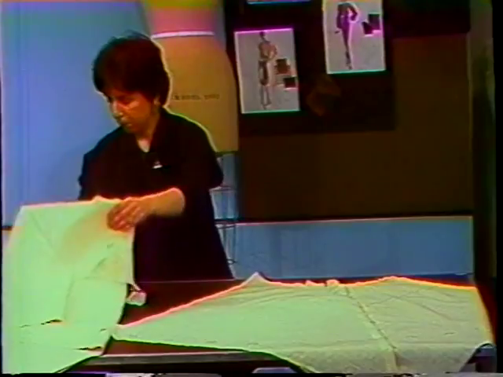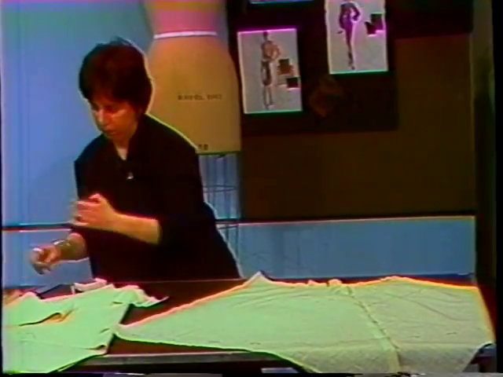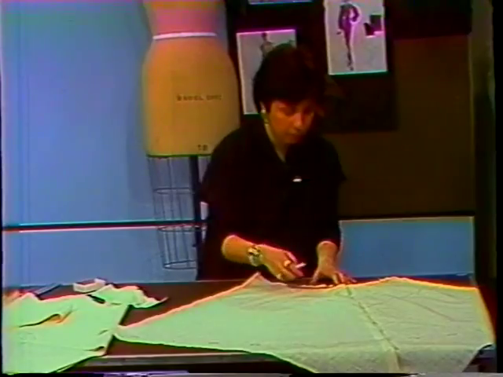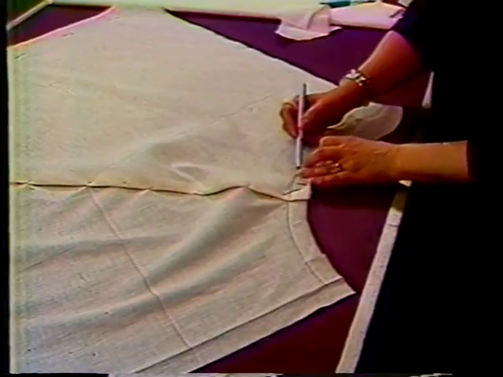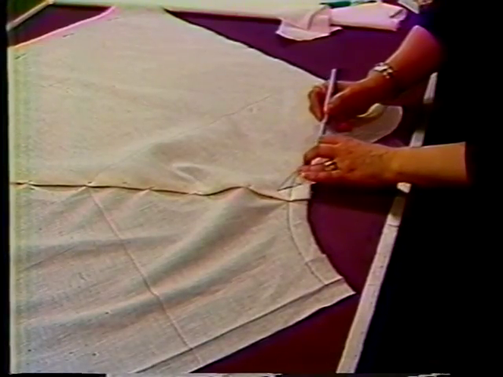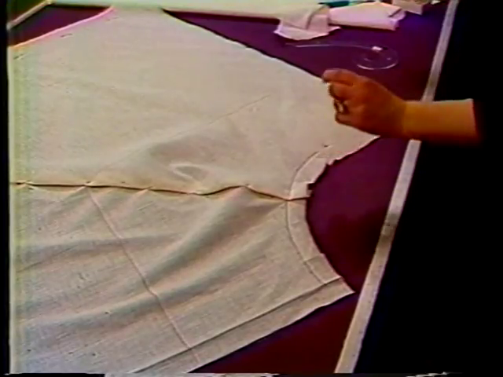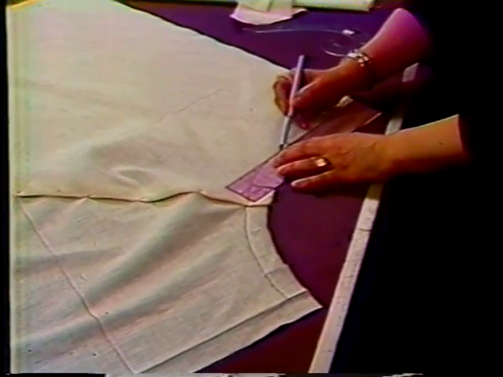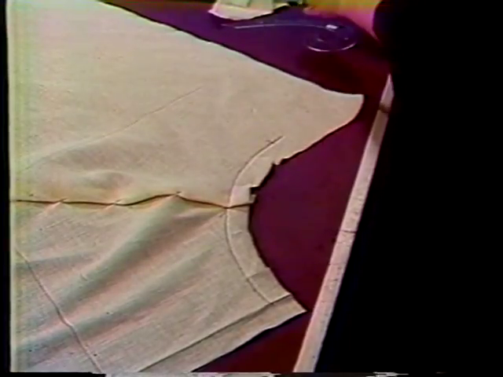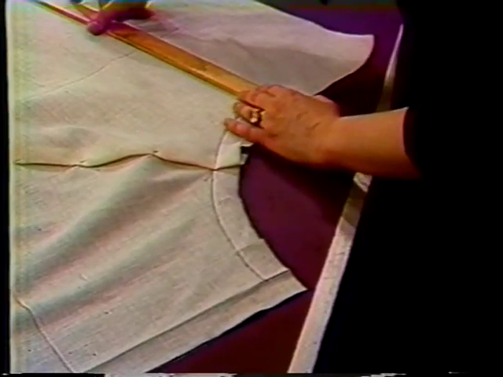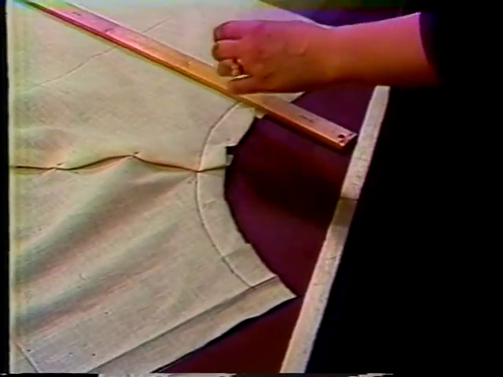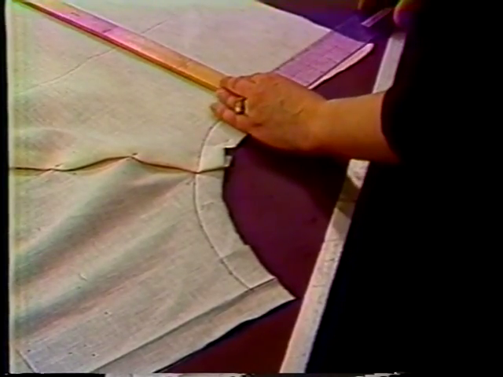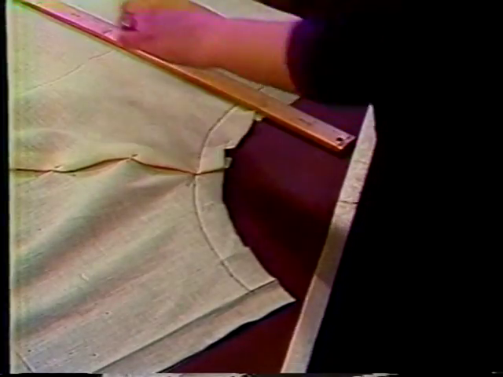True the back waistline, following the dots, squaring a line for the last half inch to the center back, and true the center back, following the straight grain. I'm just going to check to see if my markings were on straight grain.